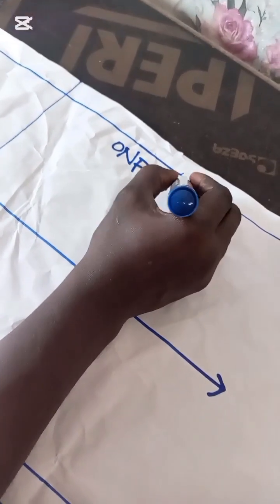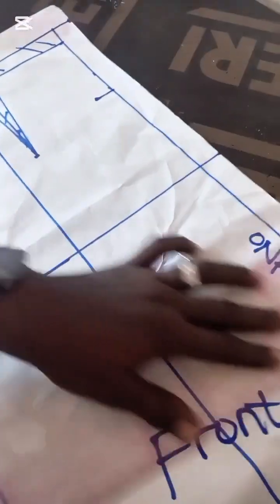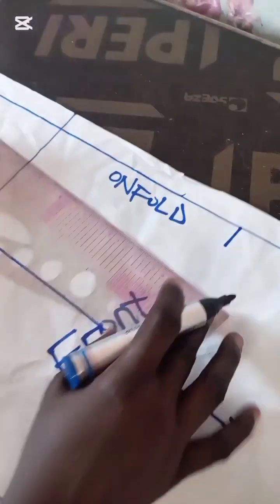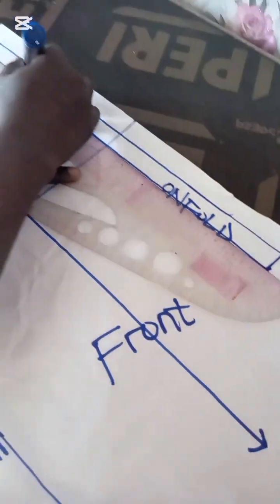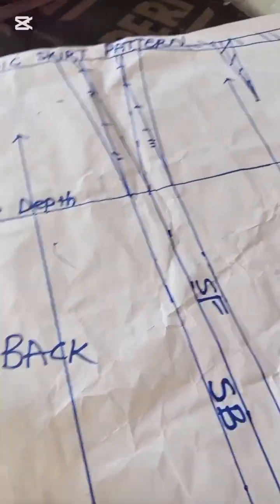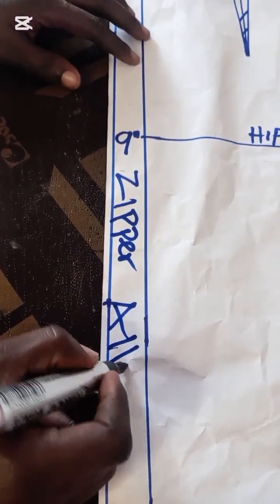On fold means we'll fold the fabric before cutting it. That is the meaning of the shape that I'm drawing here. It means on fold, on the folded part. Okay. So let me just write it. This is a zipper allowance. Okay. So the final thing we are going to be doing is to cut it off.